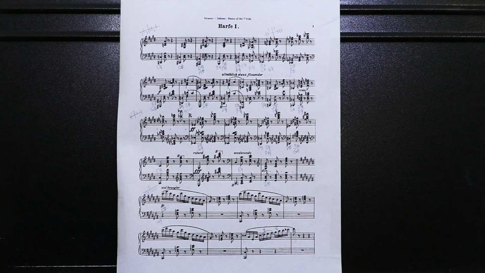For an example of a double sharp, we turn to the opera Salome by Richard Strauss. And Strauss loved complex and convoluted harmonies.